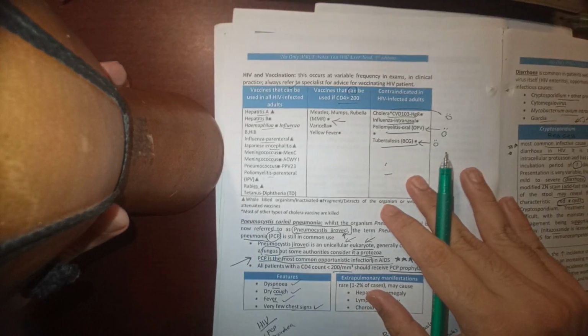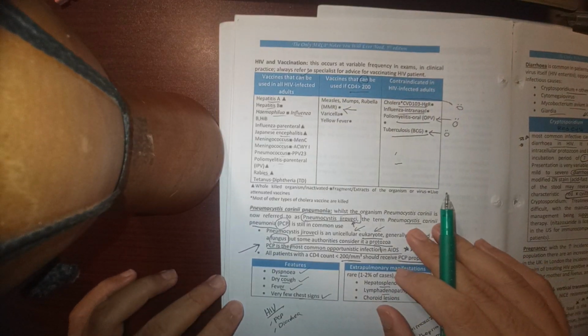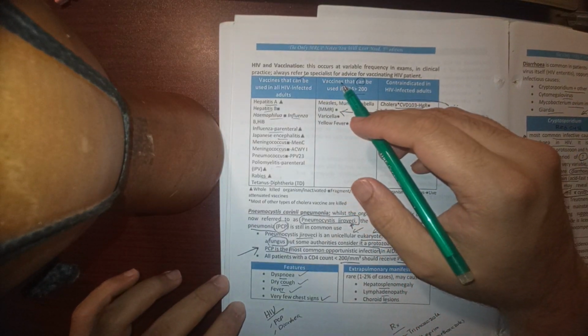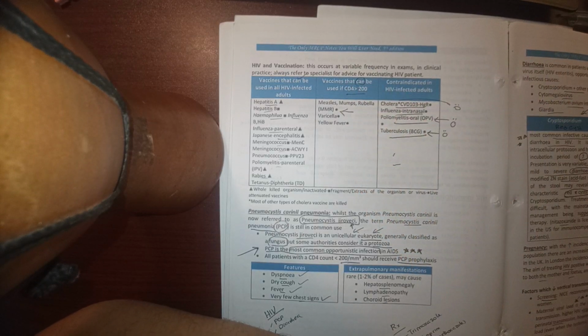Okay. HIV and vaccination. This occurs at variable frequency in exams. In clinical practice, I always refer to a specialist for advice on vaccinating HIV patients. So there are vaccines that can be given and vaccines that cannot be given. Well, you know about the attenuated vaccines. These are not okay. So, vaccines that are contraindicated.